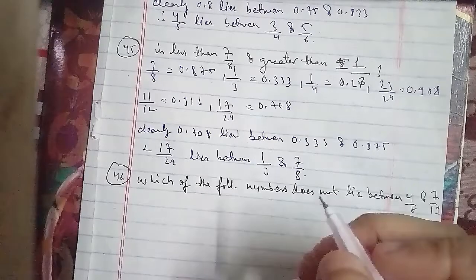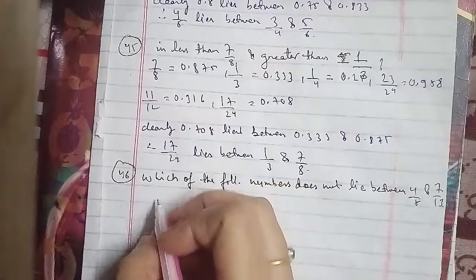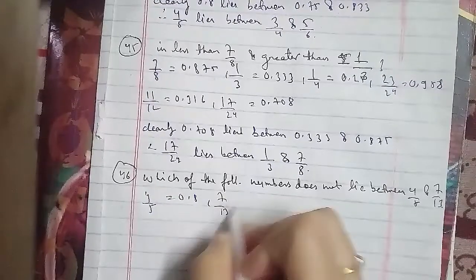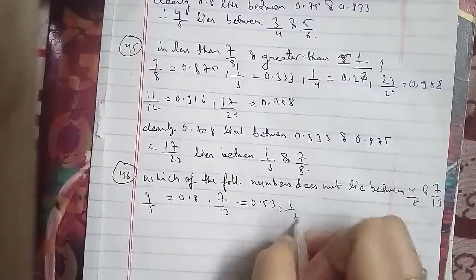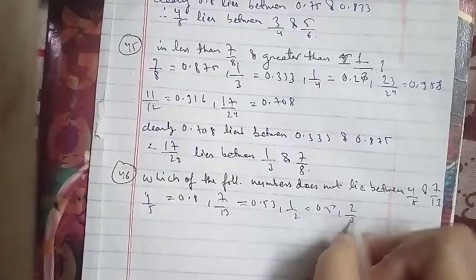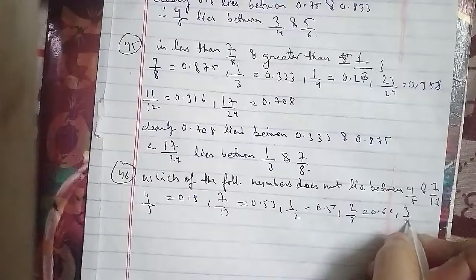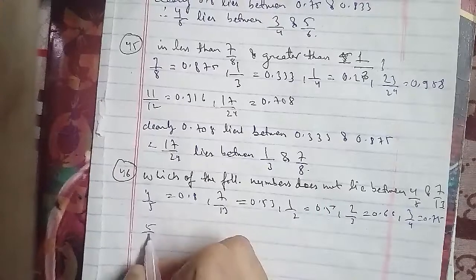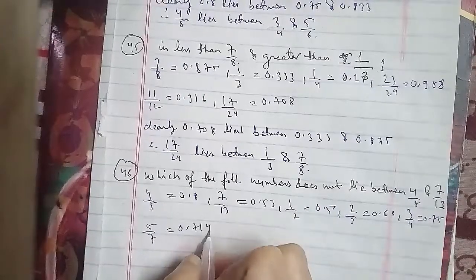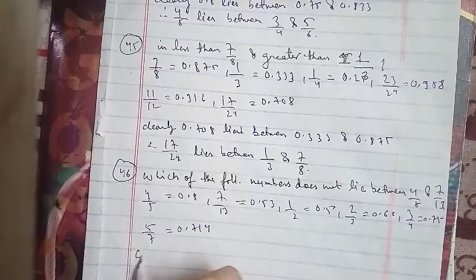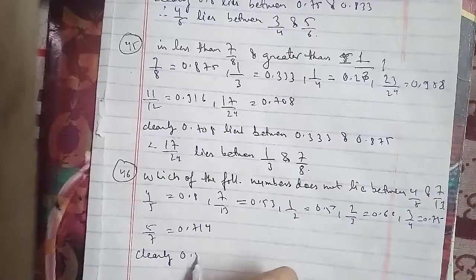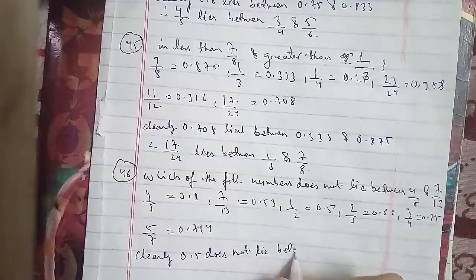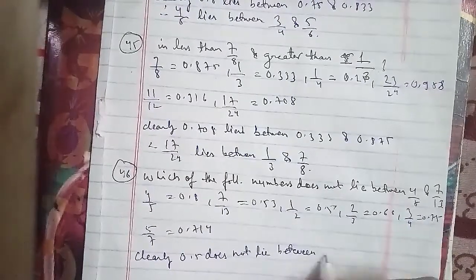So here we go: 4/5 equals 0.8, 7/13 equals 0.53, 1/2 equals 0.5, 2/3 equals 0.66, 3/4 equals 0.75, and 5/7 equals 0.714. In that case, we can say that clearly 0.5 does not lie between 0.53 and 0.8.